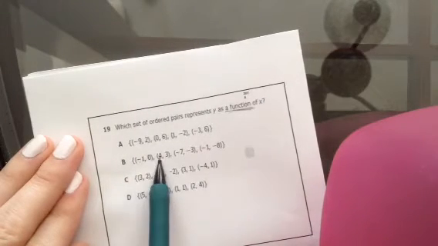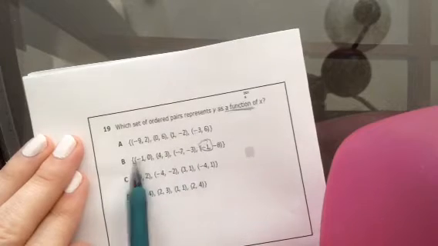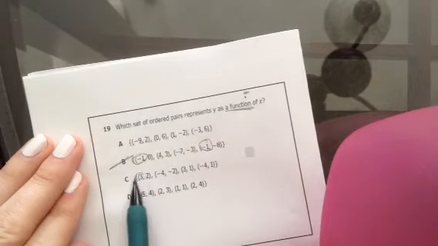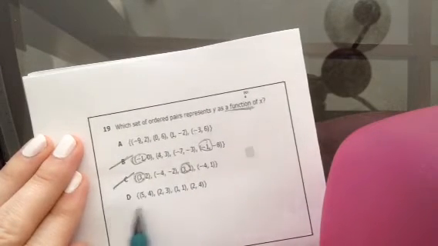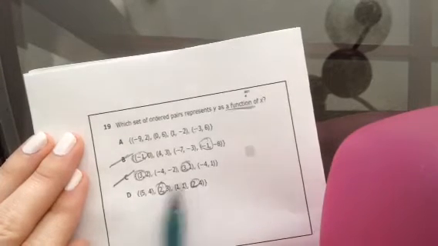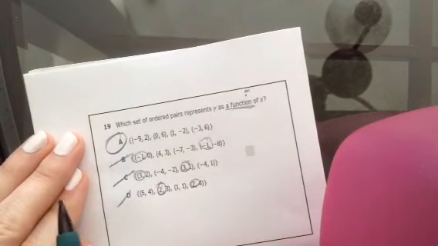Those are different. This one repeats the -1. This repeats a 3. And this repeats the 2. So letter A is the only one that has all the x values different.